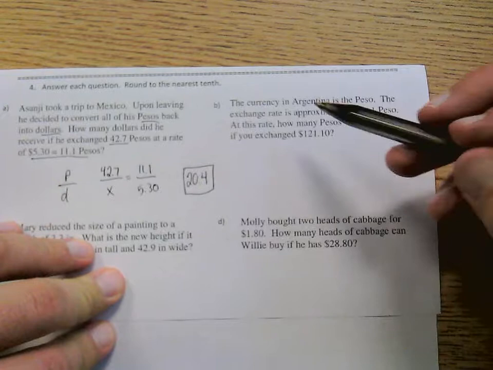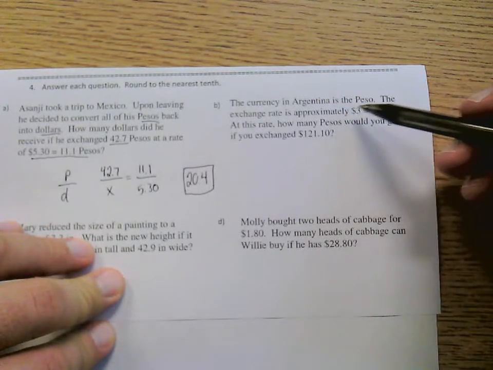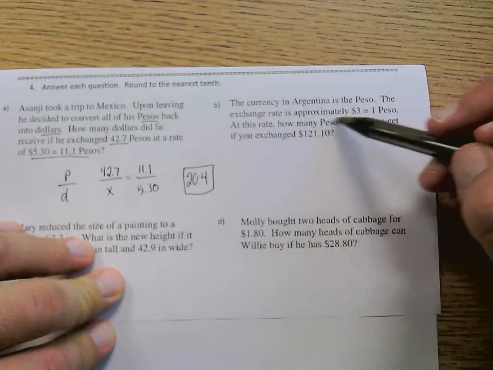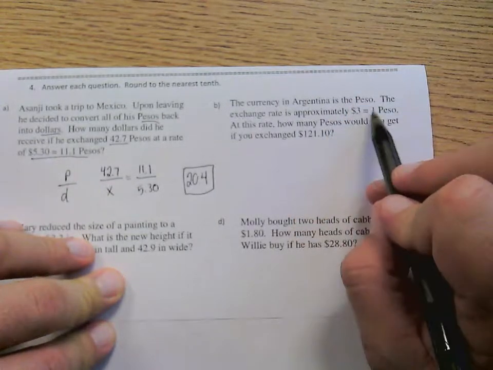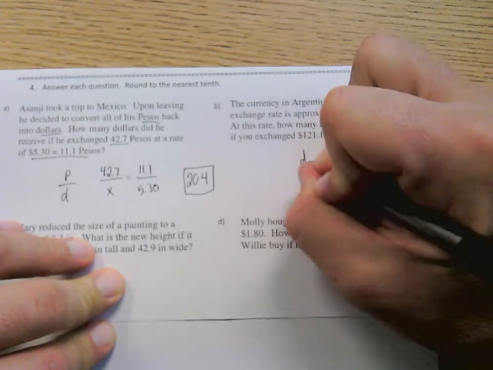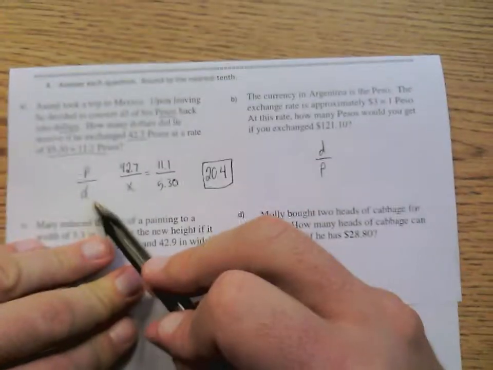Currency of Argentina is the peso. The exchange rate is approximately, here we go, dollars to pesos again. Since it's already set up dollars to pesos, I'm just going to do that, dollars to pesos. I didn't do it here because I just didn't want to, but here I am.